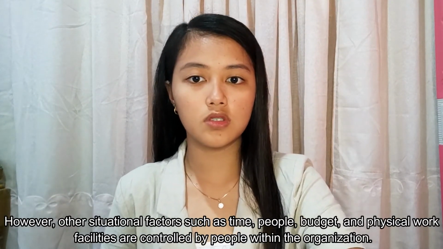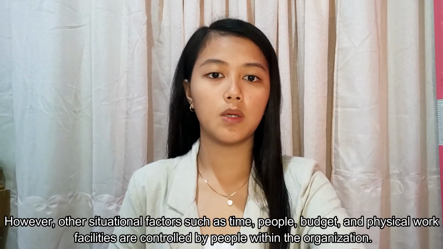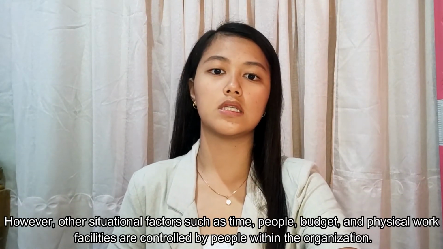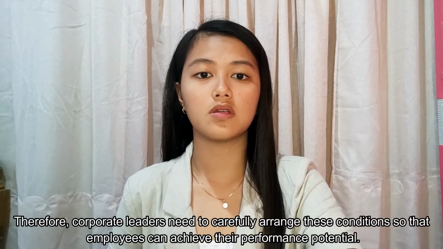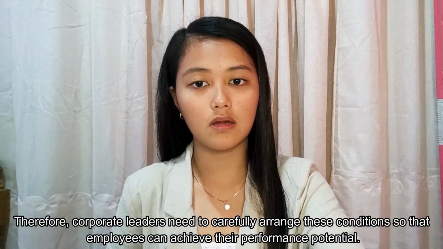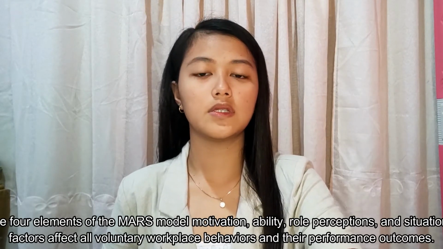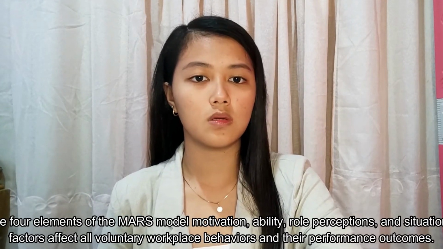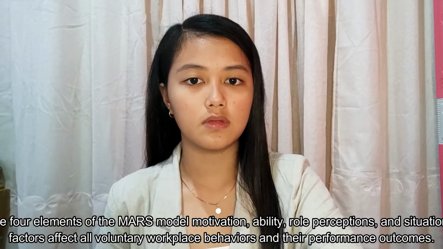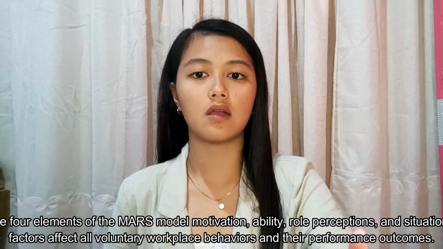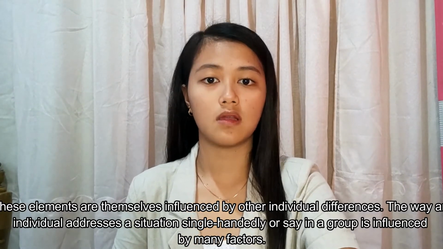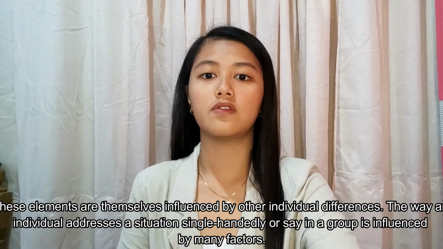However, other situational factors such as time, people, budget, and physical work facilities are controlled by people within the organization. Therefore, corporate leaders need to carefully arrange these conditions so that employees can achieve their performance potential. The four elements of the MARS model: motivation, ability, role perceptions, and situational factors affect all voluntary workplace behaviors and their performance outcomes. These elements are themselves influenced by other individual differences.